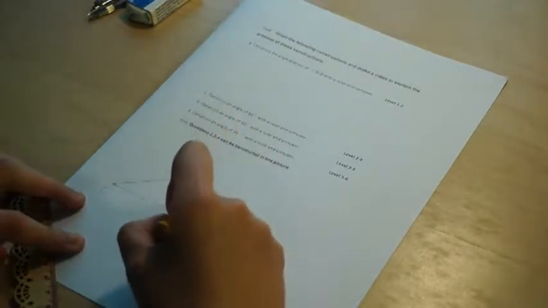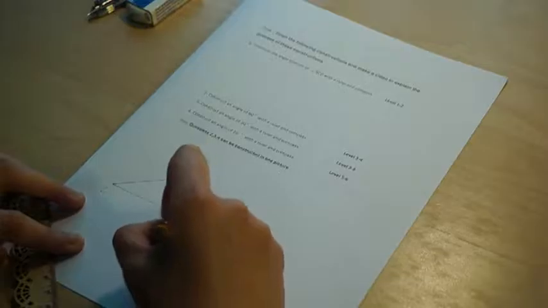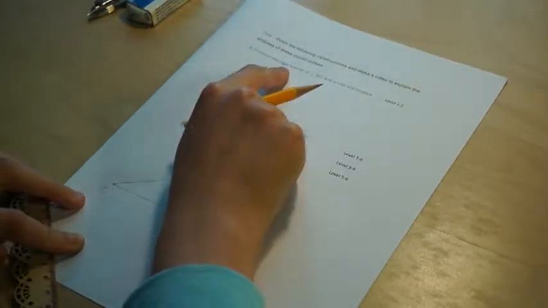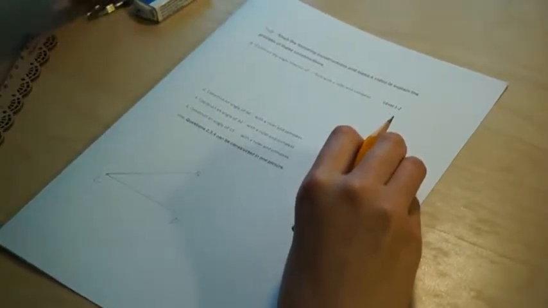This is point C, this is point B, and this is D, right? And then we have to draw the angle bisector, so we have to use the compass.